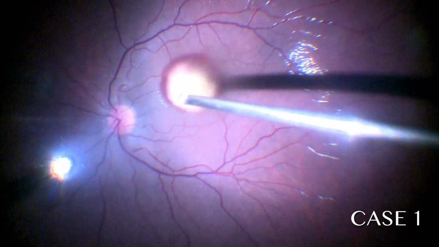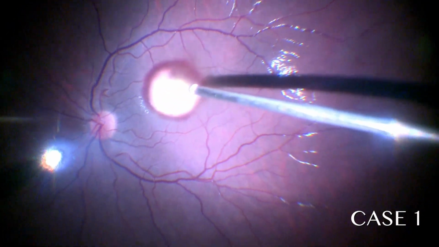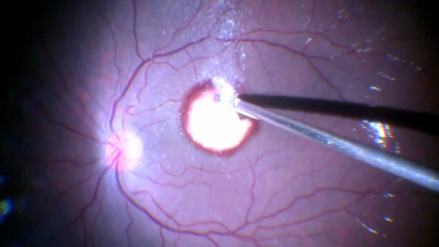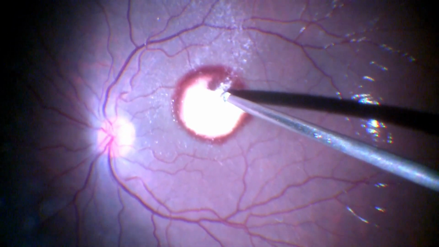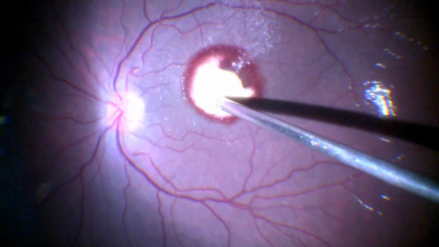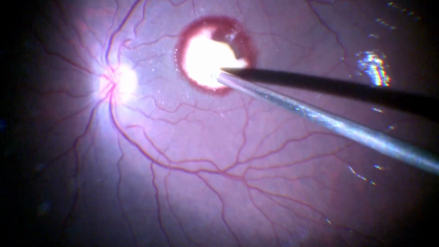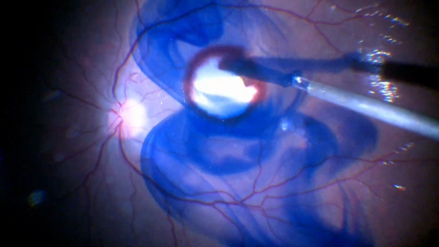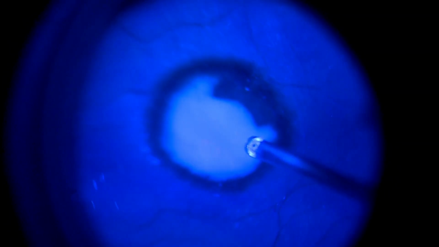This is a case of non-resolving pre-retinal hemorrhage with dehemoglobinized blood. Core vitrectomy was followed by IVT-assisted PVD induction. Inability to aspirate the hemorrhage with the cutter suggested the sub-ILM nature of the bleed. Brilliant blue dye was used to stain the internal limiting membrane.